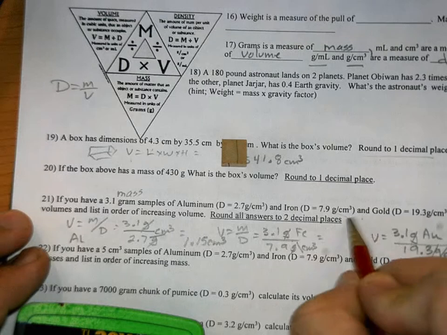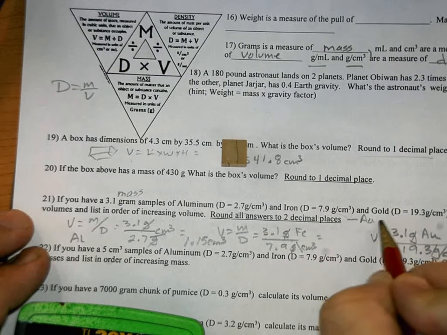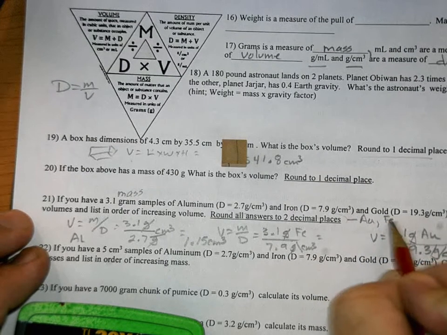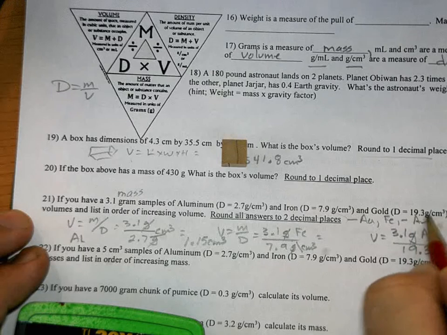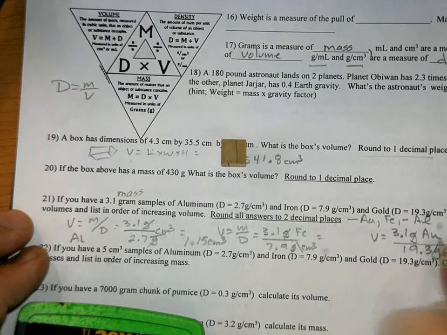So for the list here, gold will have the smallest volume, then iron, then aluminum will have the highest volume. When you actually calculate those, I'm not going to do that. You can do that there.